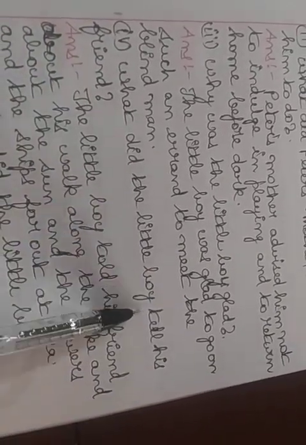What did the little boy tell his friend? The little boy told his friend about his walk along the dike and about the sun and the flowers and the ships far out at sea. What did the little boy remember? The little boy remembered his mother's wish that he should return before dark.